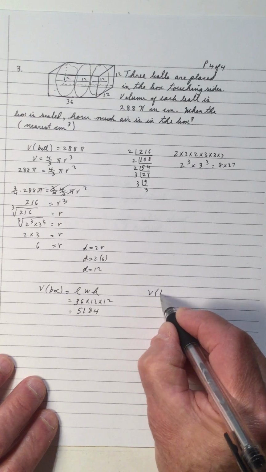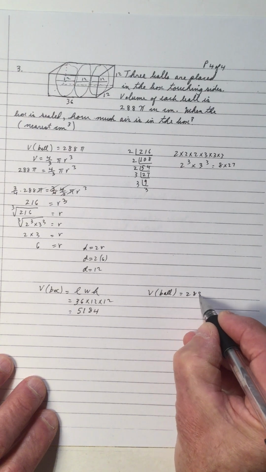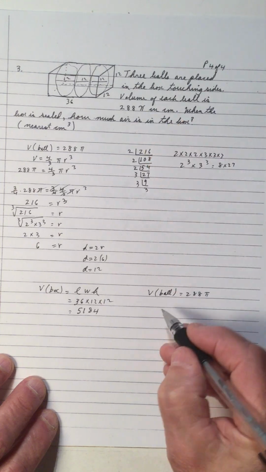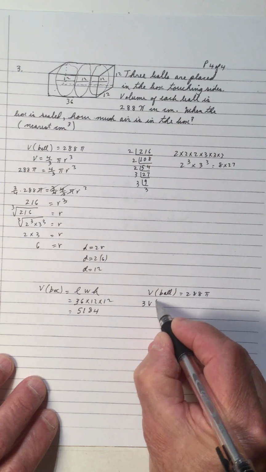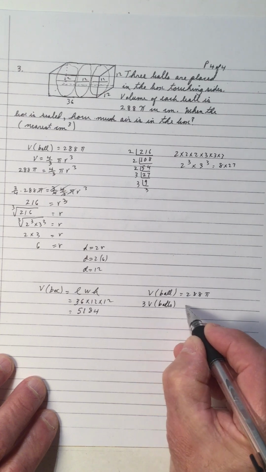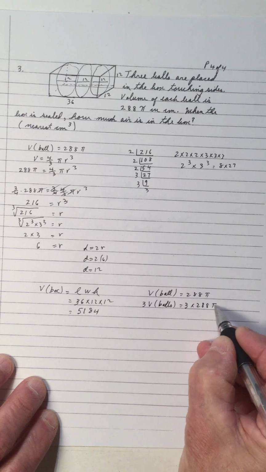So let's get the volume of the balls. The volume of one ball is 288 pi, right here. So 3 balls would be 3 times 288 pi.